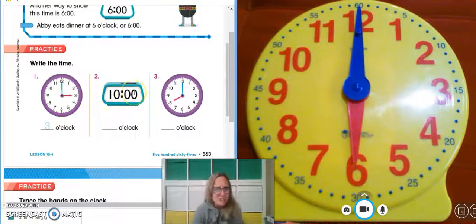Our digital clocks are a little bit easier to read. We have the 2 zeros here, so we know it's o'clock. And we have the number 10. So this clock says 10 o'clock. So right here you can write 10 and the words say o'clock. Jumping over to number 3, we have our minute hand is pointing straight up, so we know it's an o'clock. And our hour hand is pointing to the 8. So it is 8 o'clock. So you can put an 8 on the line.